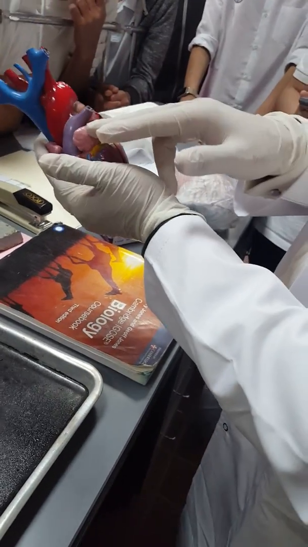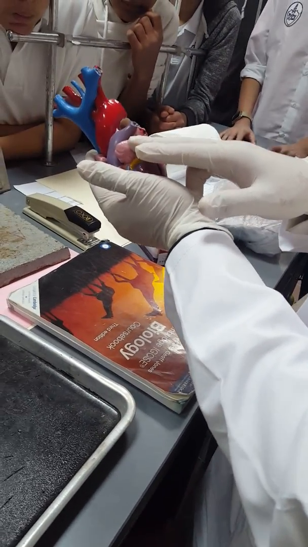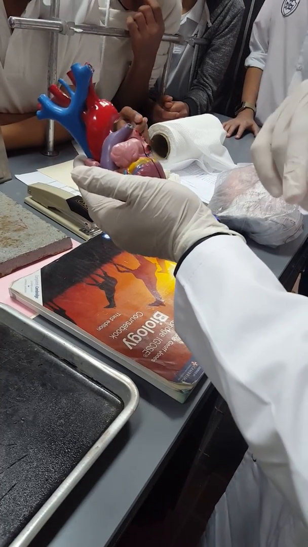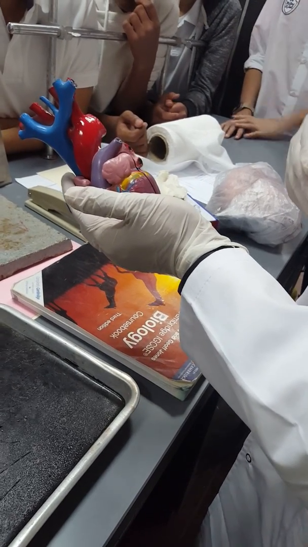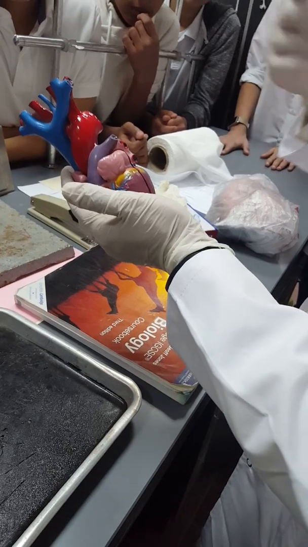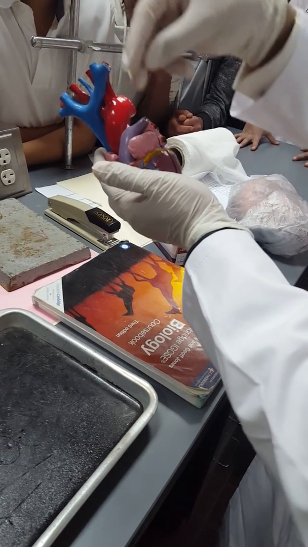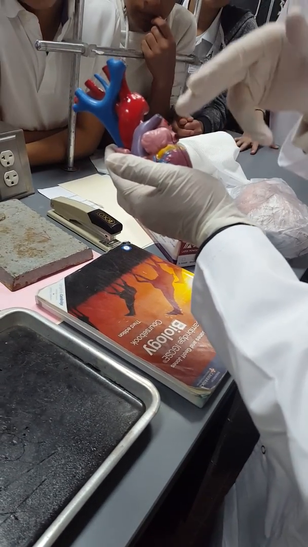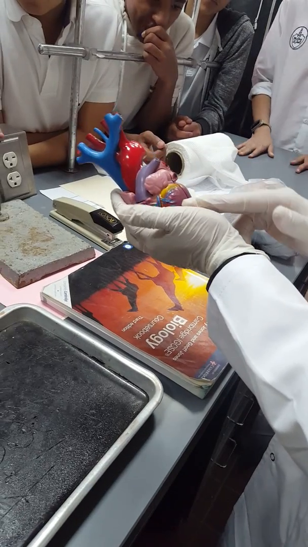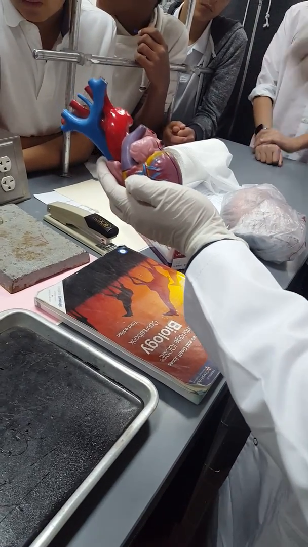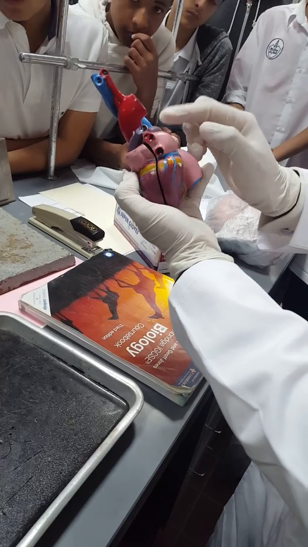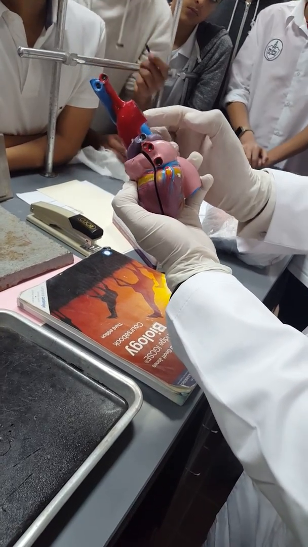The right atrium is connected to the vena cava, superior and inferior, receiving the deoxygenated blood from all the body parts. After this, the blood flows from the right atrium to the right ventricle. Then the right ventricle pumps the blood through the pulmonary artery.